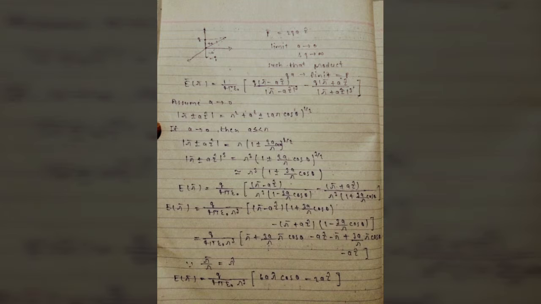Let me check if I am doing it correctly. Yes, this is indeed correct. And now if I use the fact that r vector divided by r is unit vector r, then I can write E r as q over 4 pi epsilon 0 r cubed, and by the way here this term cancels.